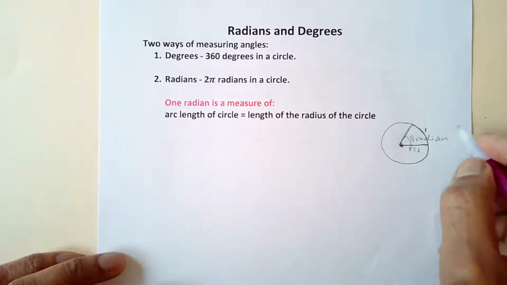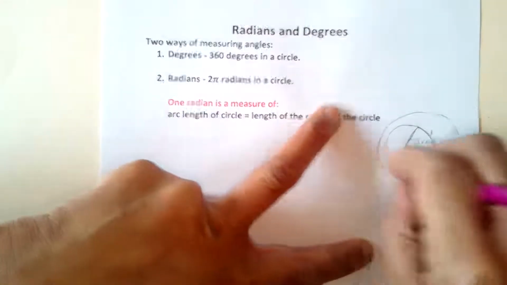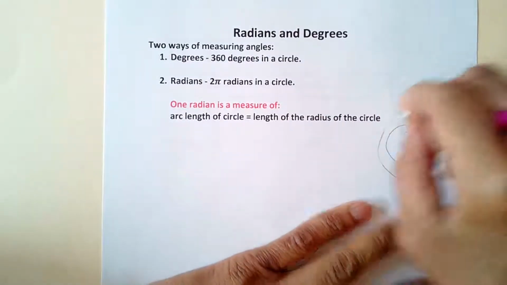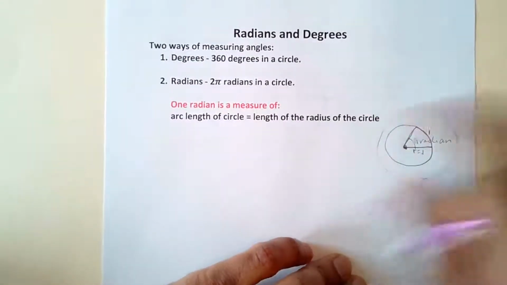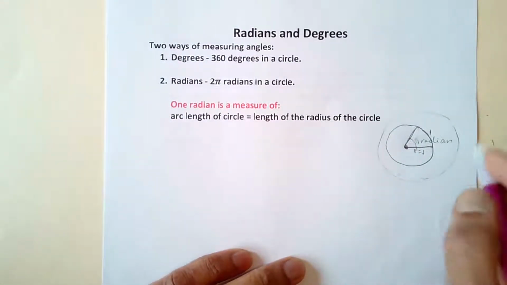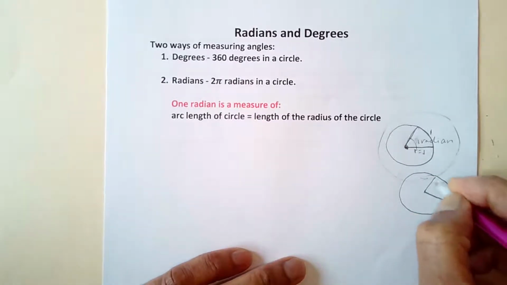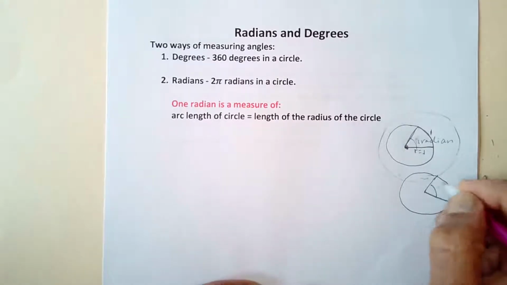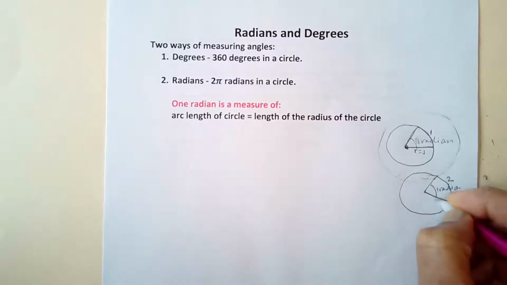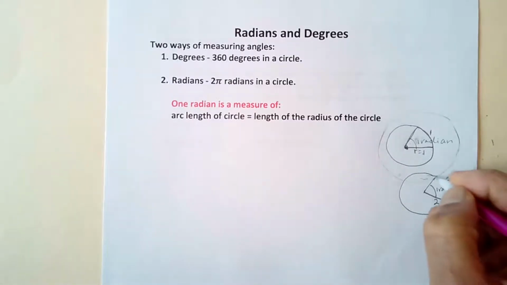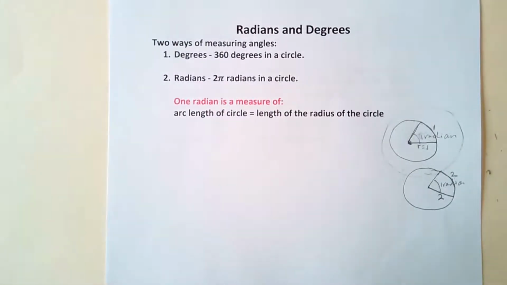In other words, you could have another circle. Now this isn't the concentric circle. If you were to have another circle that's concentric to it, I'll just do another one on the side here. If I have another circle, this is 1 radian. If this is 2, and the radius is 2, so the arc length is 2. That's what I meant by a radian. And I'll show you how that came about.